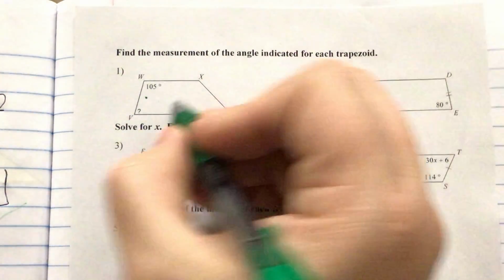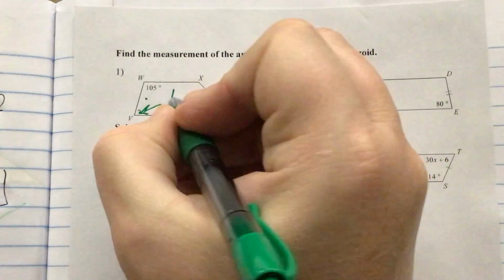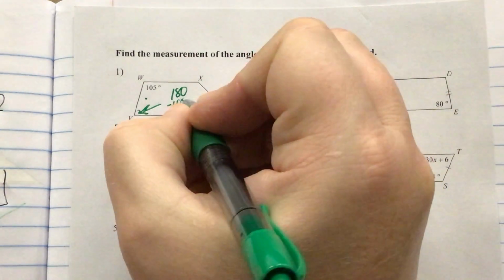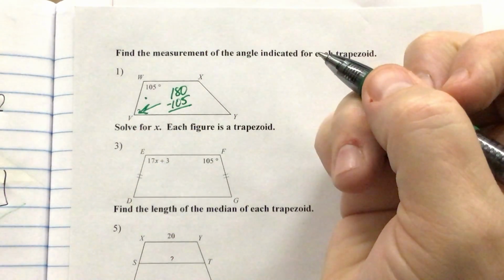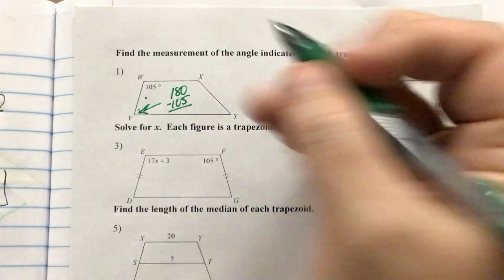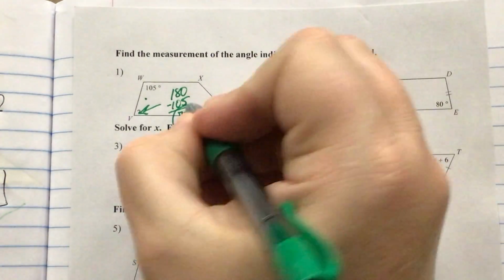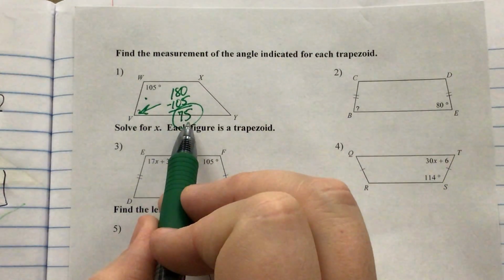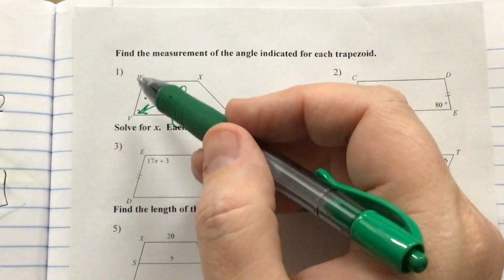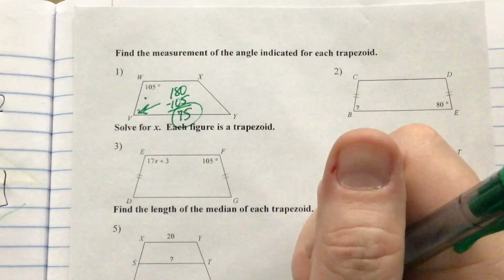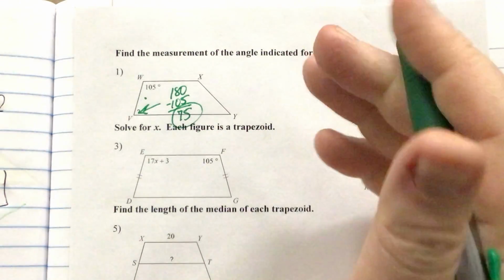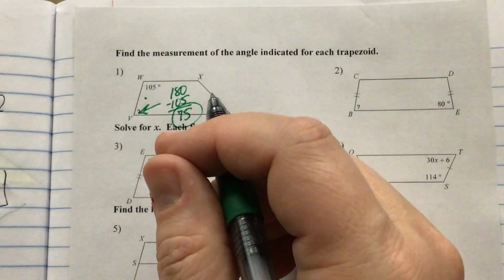They're supplementary. So to find this angle V, I'm going to take 180 minus 105. So what's 180 minus 105? 75. So my missing angle V is going to be 75. They are not congruent. They are supplementary. If you need a calculator today, that is fine.